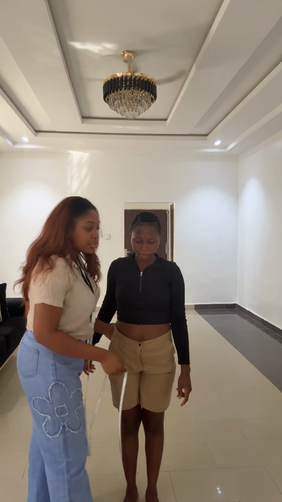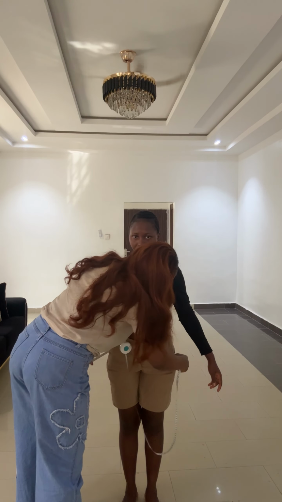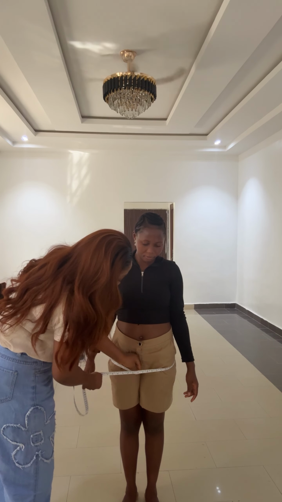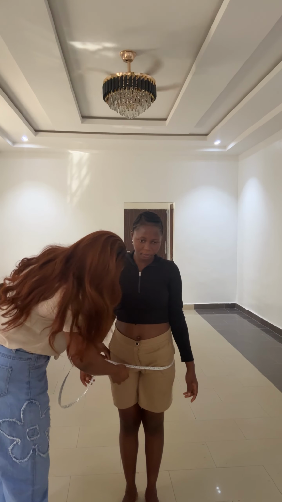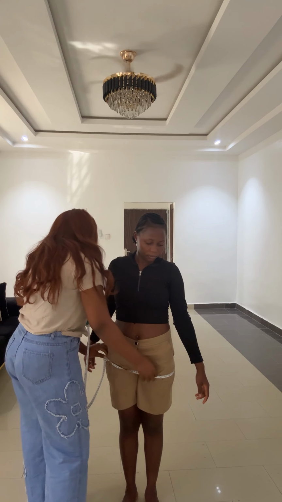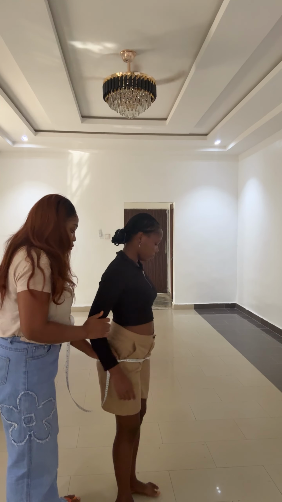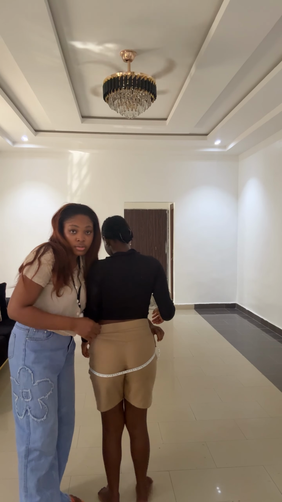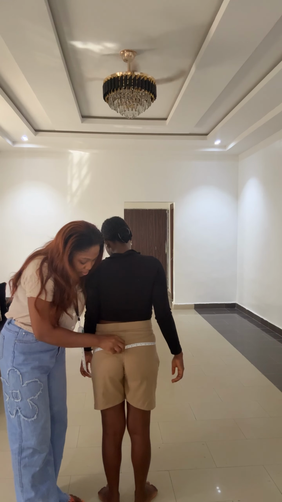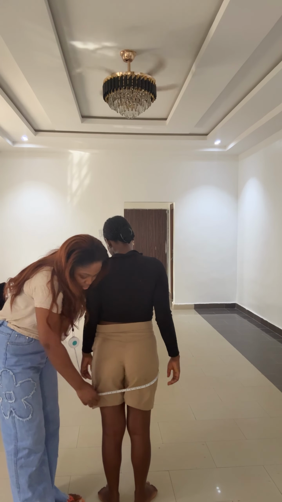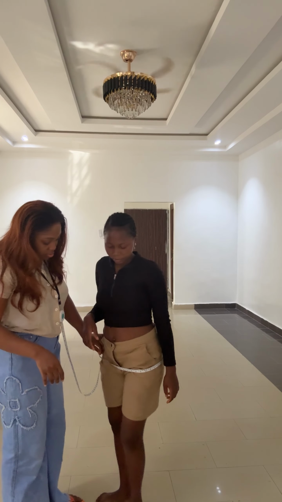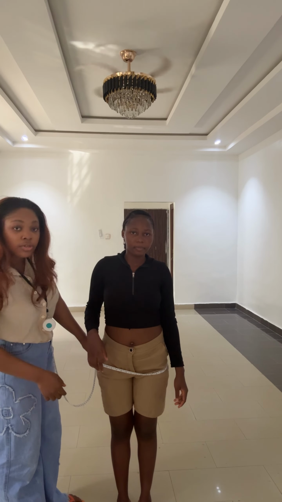Next is the hip measurement. So this is what we have for the hip. Our hip is 41.